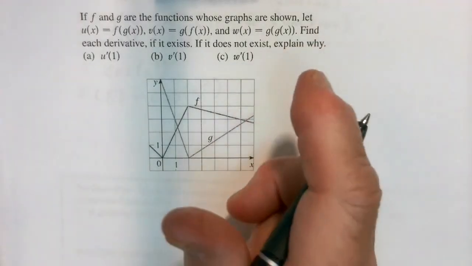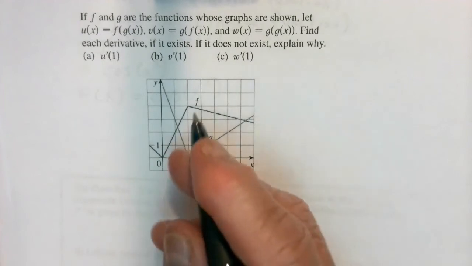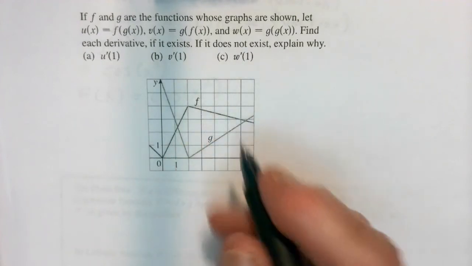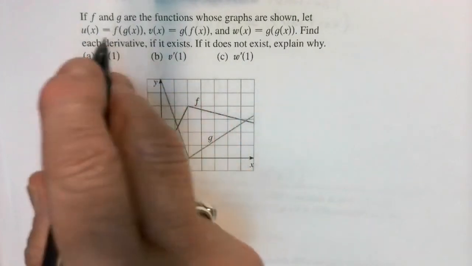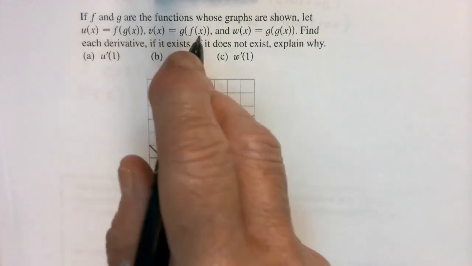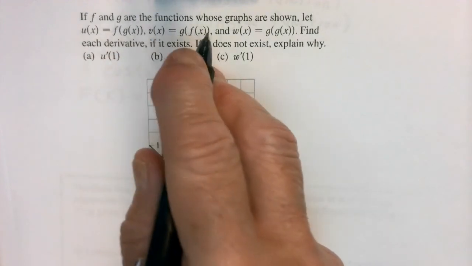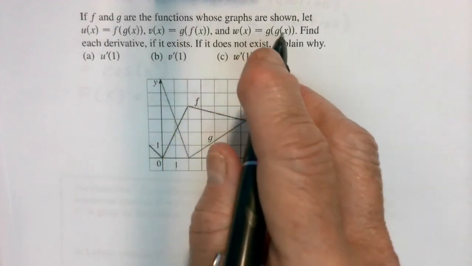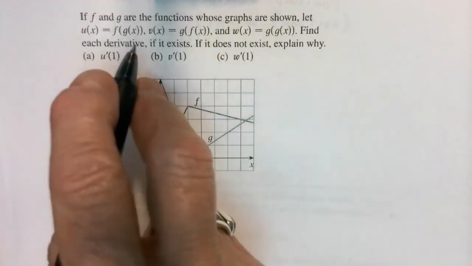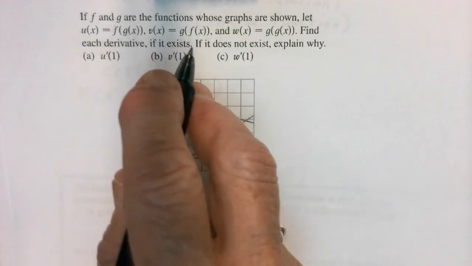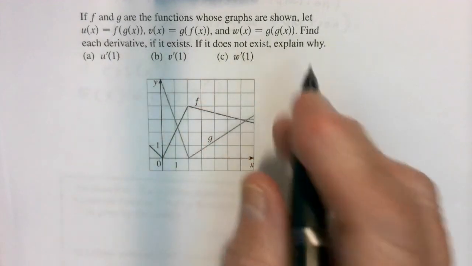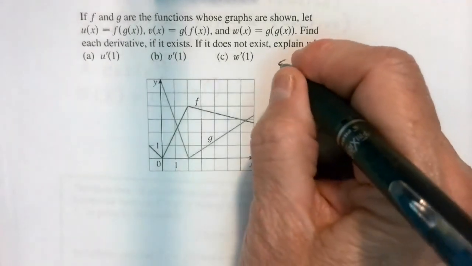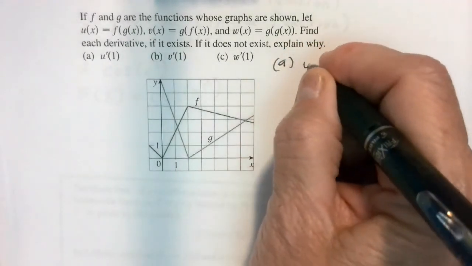Okay, if f and g are the functions whose graphs are shown, so there's f and g, let u equal this composite of f with g, v equal this composite of g with f, and w equal the composite of g with itself. We want to find each derivative if it exists. If it does not exist, explain why. So I'm going to do the first one, and that's u prime of 1.